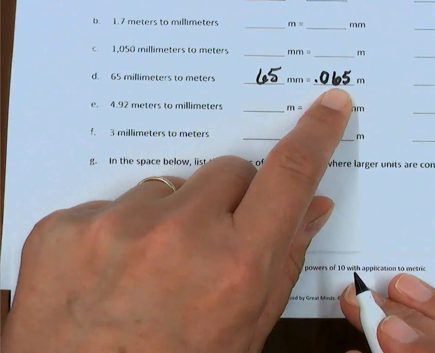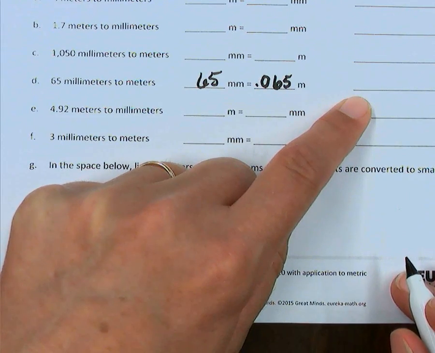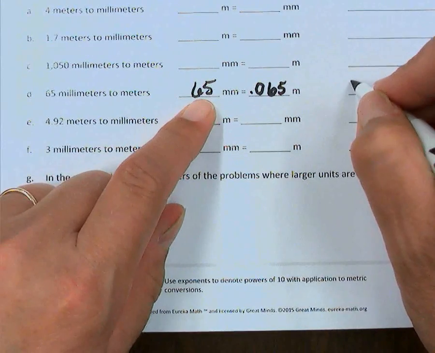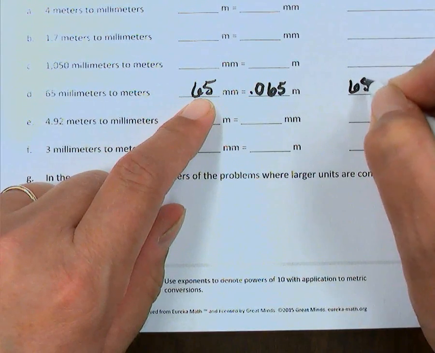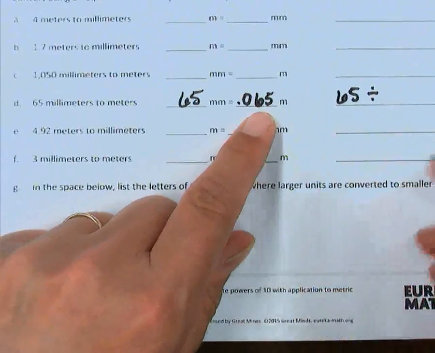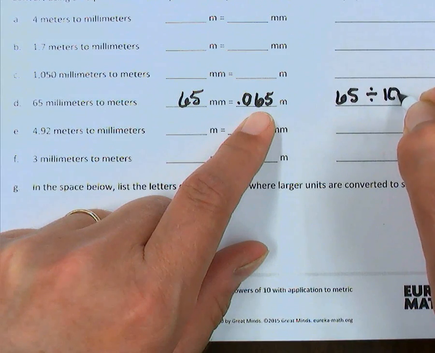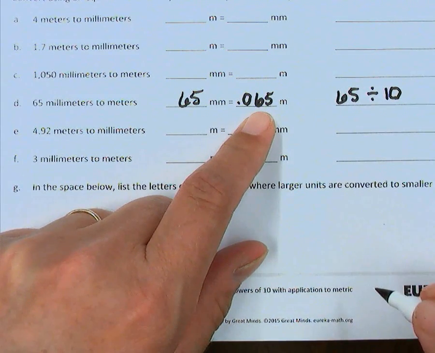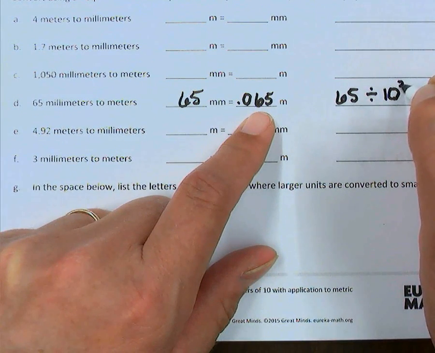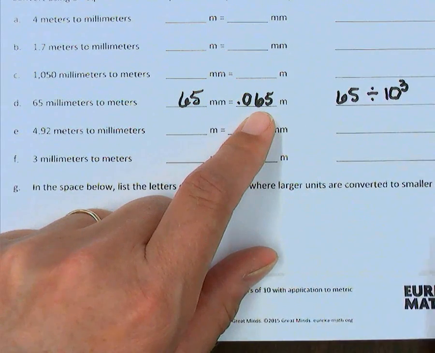There's 65 of these to take the whole space of a meter. So now we've got to turn it into an equation with an exponent. In order to do that, we're going to copy 65 again, and we know we're getting a smaller number, so we're dividing by 1,000. We're not going to use 10 squared this time because that only got us 100. If we have 100 and we multiply that times 10 again, that gets us 1,000. So that's 10 times 10 times 10. Three times gets us there.